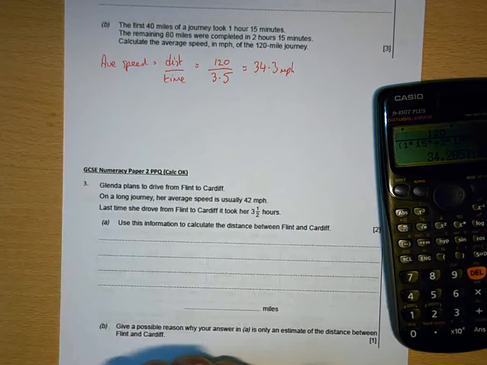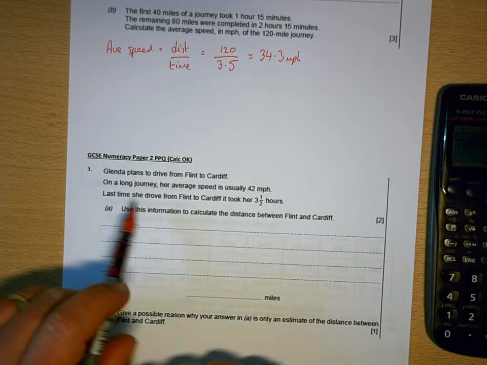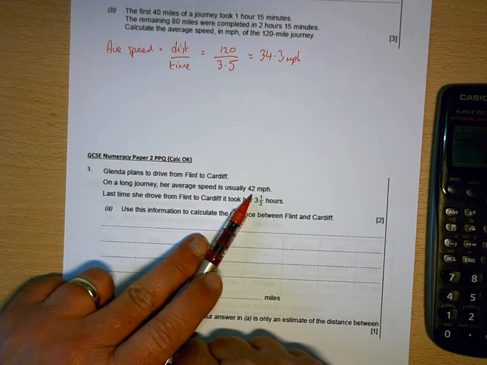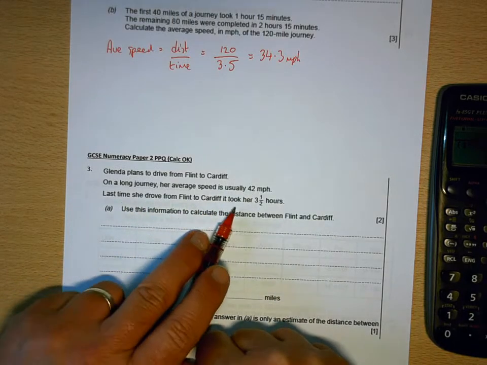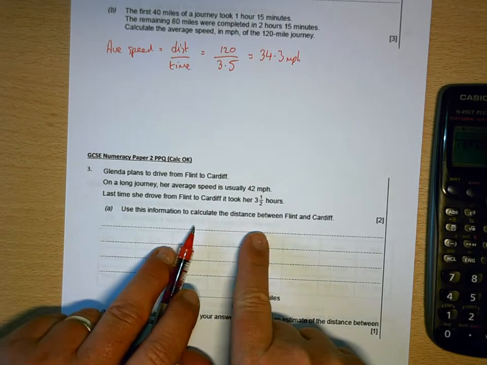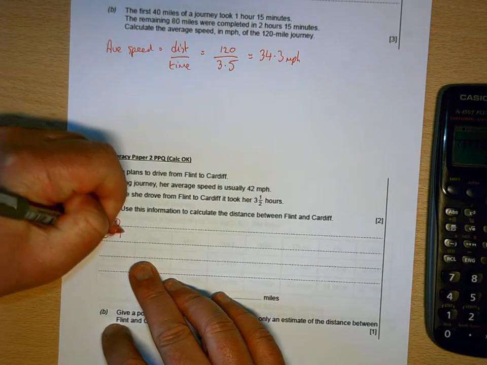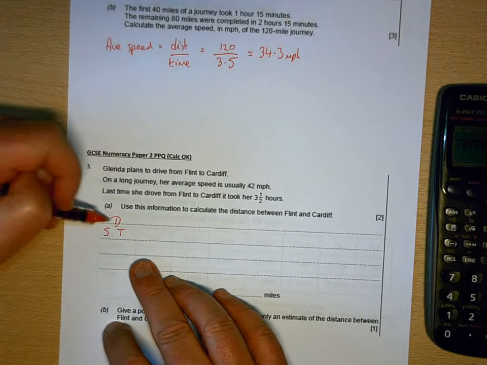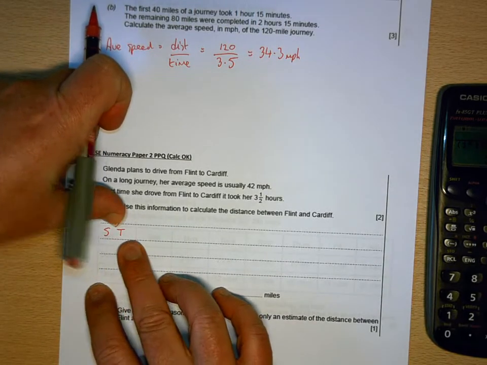Okay, next one. Glenda plans to drive from Flint to Cardiff. On a long journey, her average speed is usually 42 miles per hour. Last time she drove from Flint to Cardiff, it took her 3.5 hours. Use this information to calculate the distance between Flint and Cardiff. So speed is distance over time. I want to find the distance, so it's speed times time.